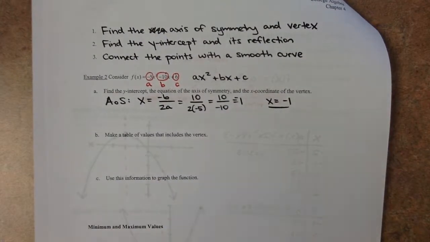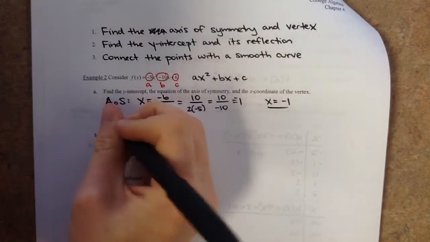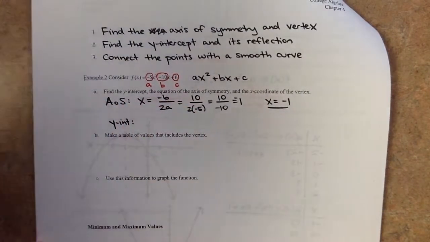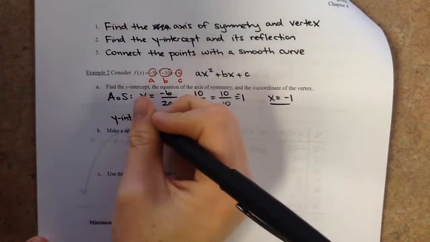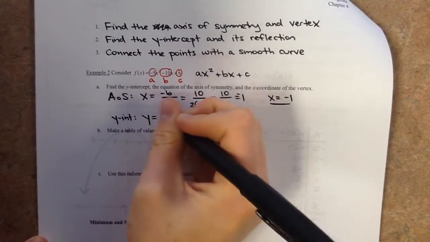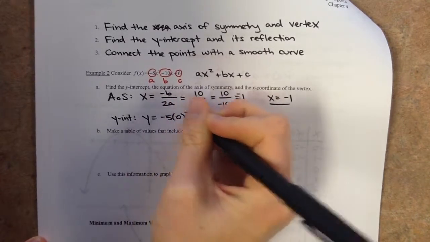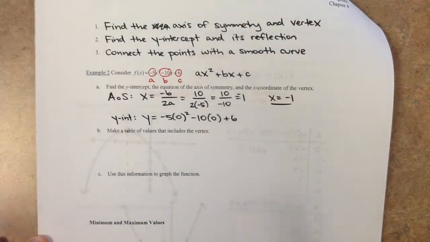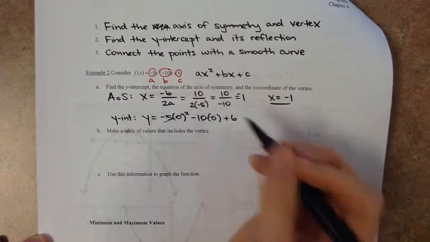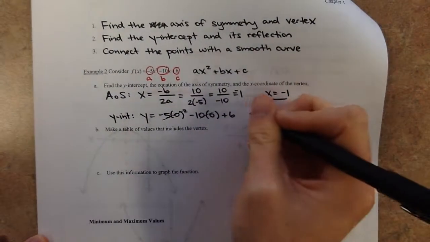And then I find the y-intercept. So the y-intercept, remember what I do for y-intercepts, no matter what the equation is I plug in a 0 for x. So y equals negative 5 times 0 squared minus 10 times 0, and then plus 6. So the terms with 0 are nothing. All I get is 6.